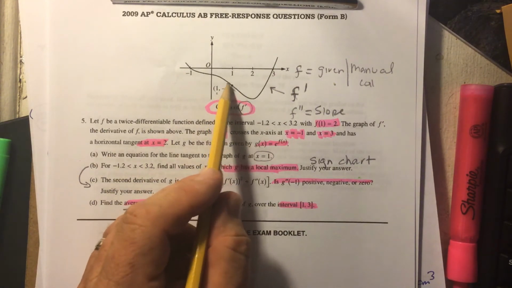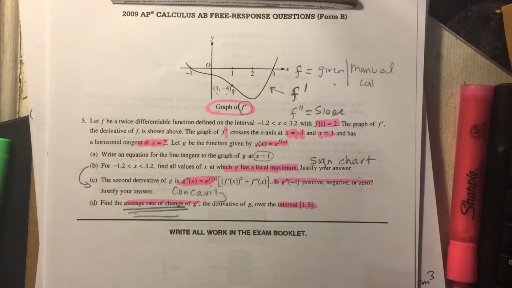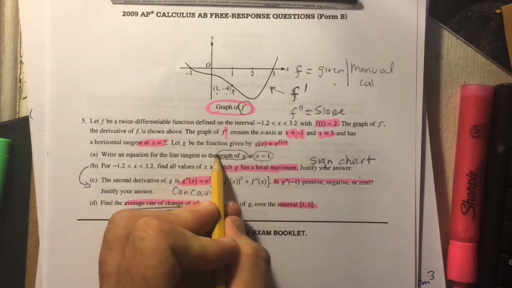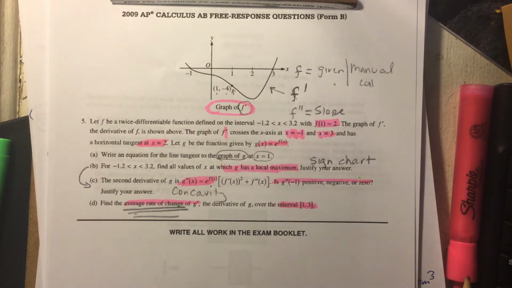We're going to have to really pay attention, because it's a write an equation for the graph of G. Remember, G's different. G is this one. So there's a lot of information going on here.